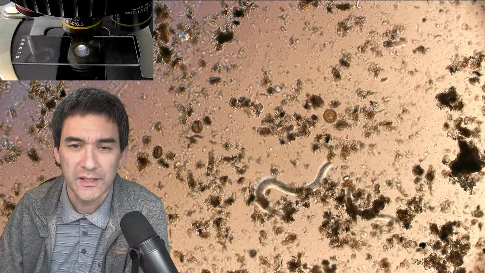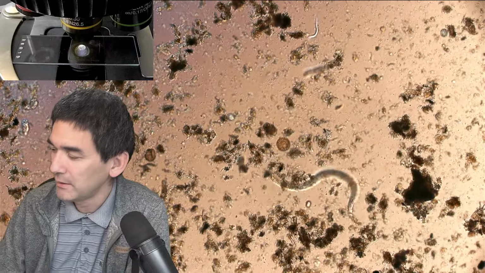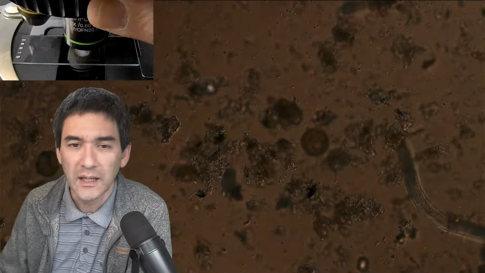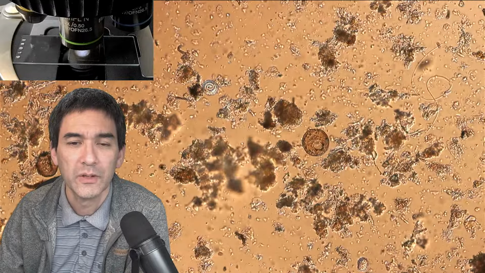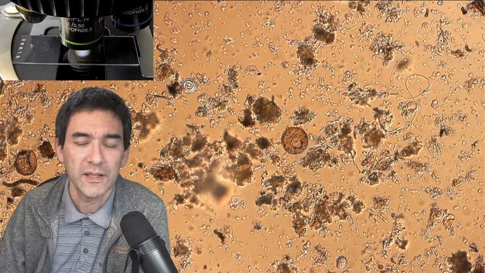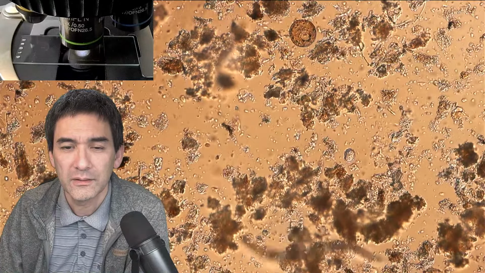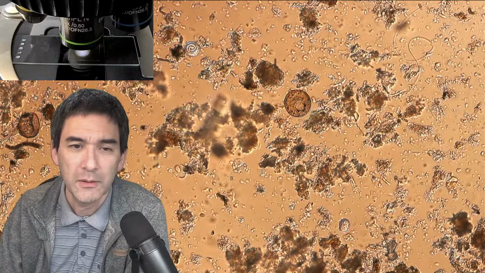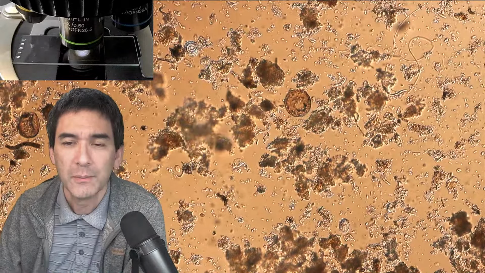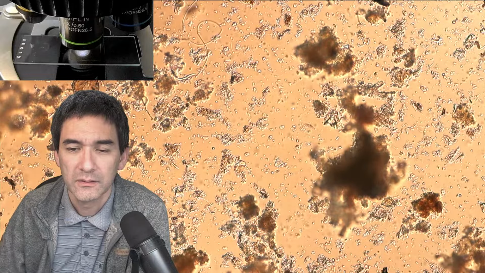So this round thing that you see here in the center is the shell of an amoeba. Arcella, usually, that's the name. I have to tell you, it's kind of difficult to find amoebae. If you see those shells, then you know that amoebae are going to be around somewhere. But they're difficult to see because they move kind of slowly.